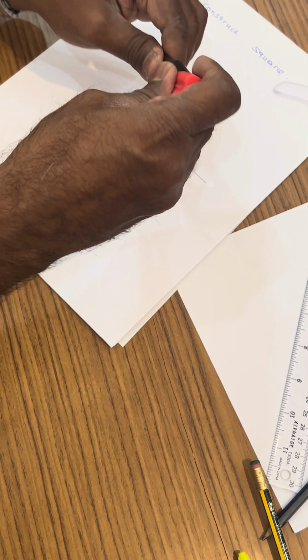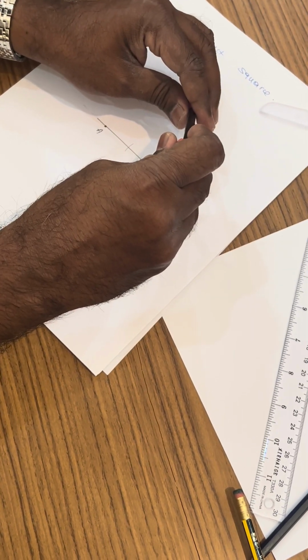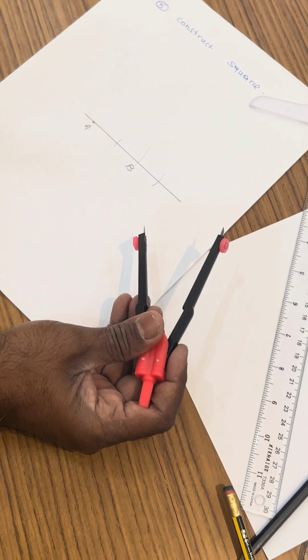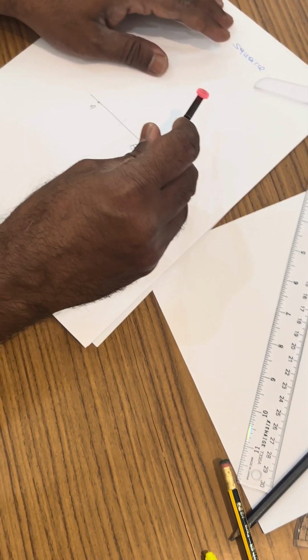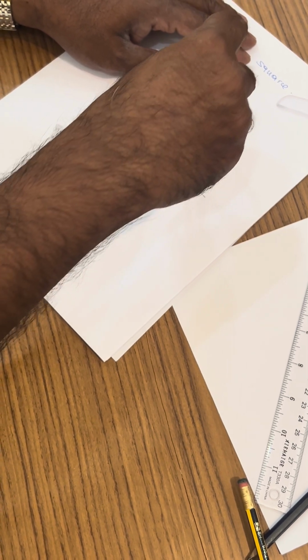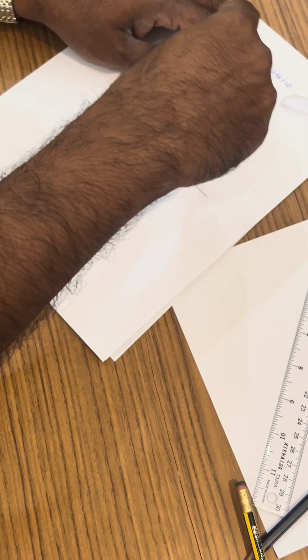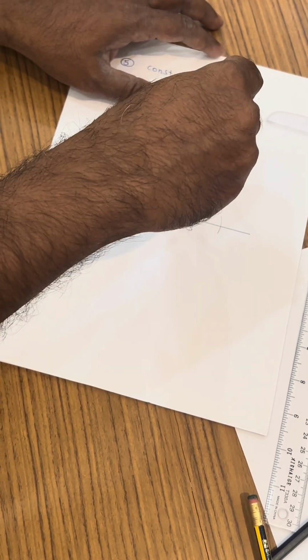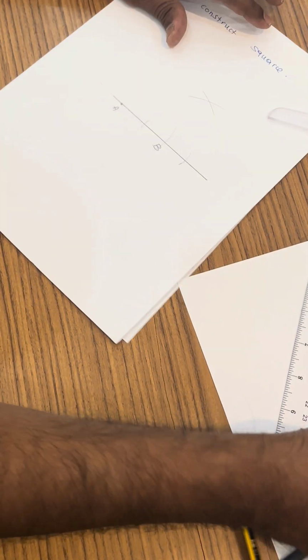Okay, now take it out. When you do two arcs, don't change the compass length, but afterwards you can change. Till the two arcs are completed, don't change it. Okay, I didn't change.